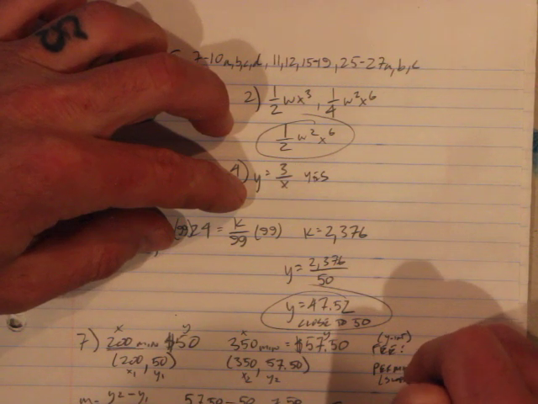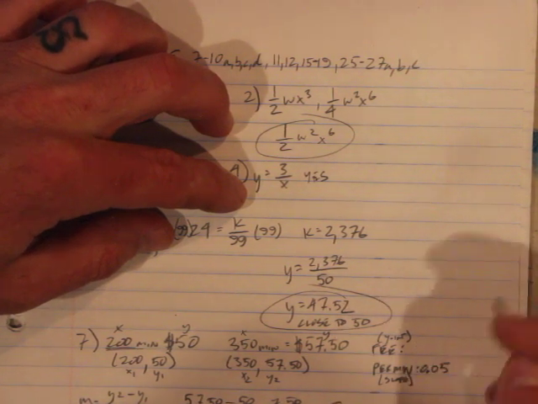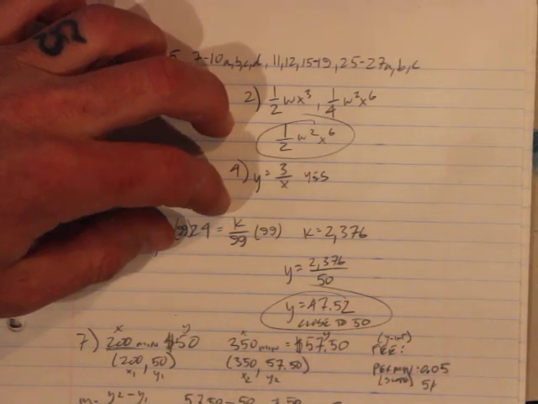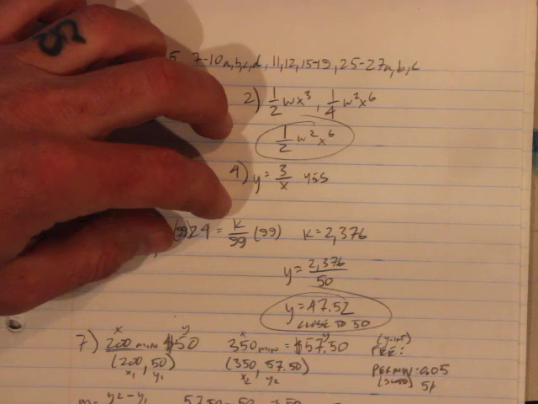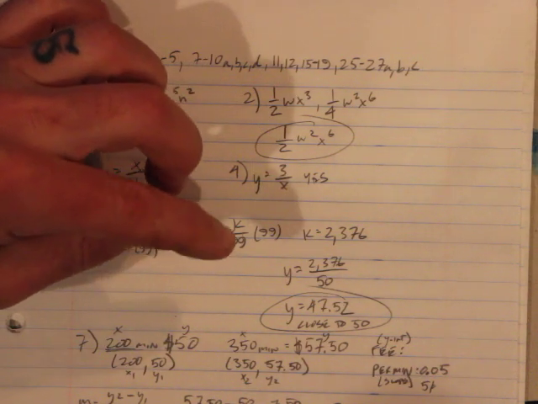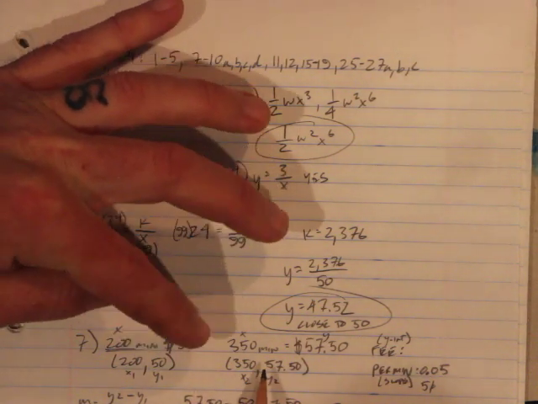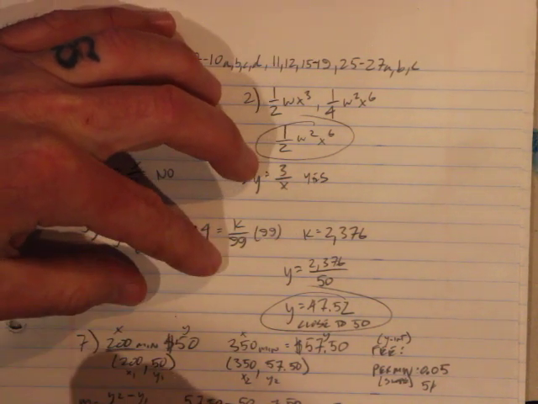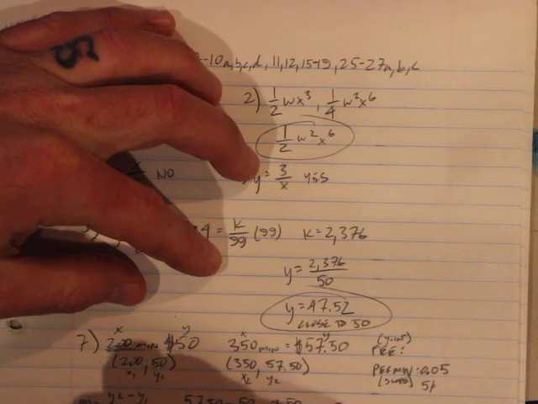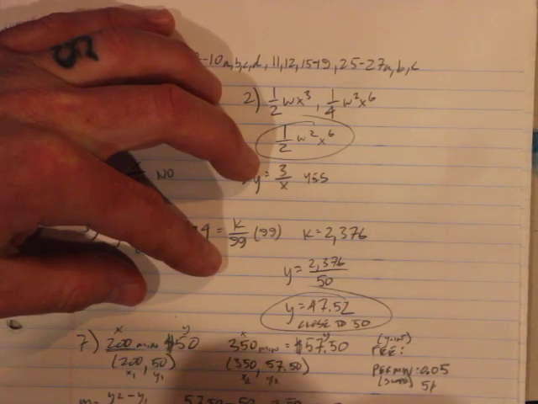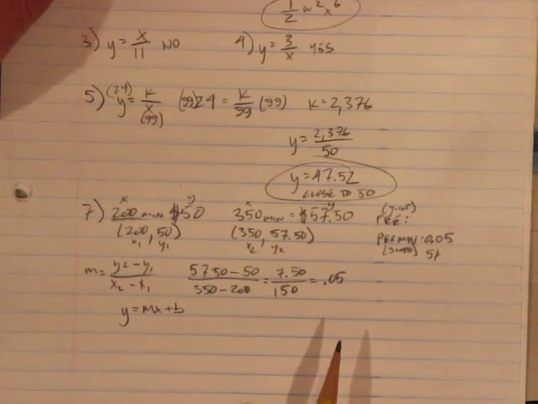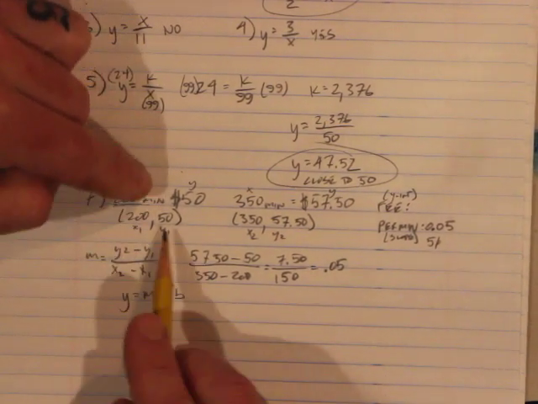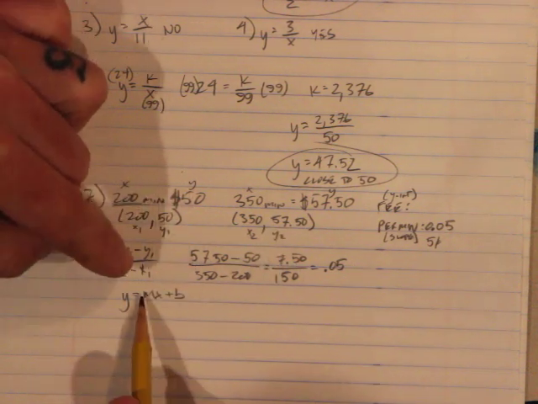So that's $0.05 or 5 cents per minute. And that's our slope. Now our y-intercept, we've got to figure that one out. Let's see, we could count, no, that's not going to help. Alright, so I'm going to say y equals my slope times x plus b. So that's my slope-intercept form. We could use point slope form, but I don't feel like it.